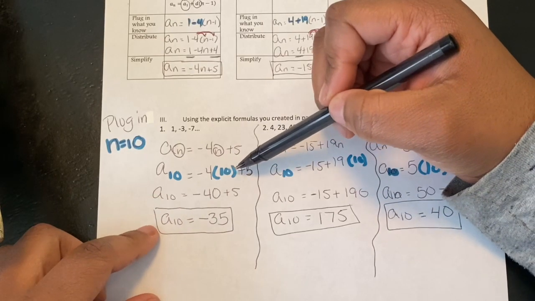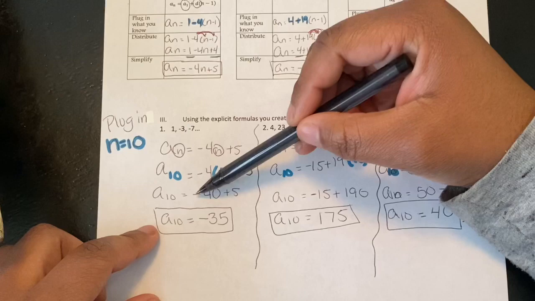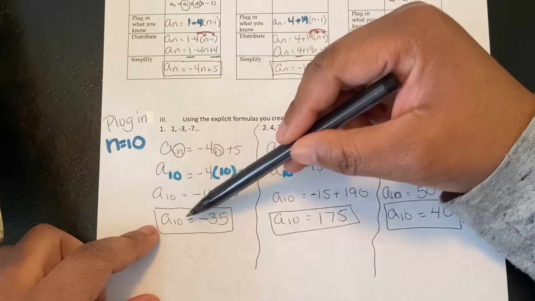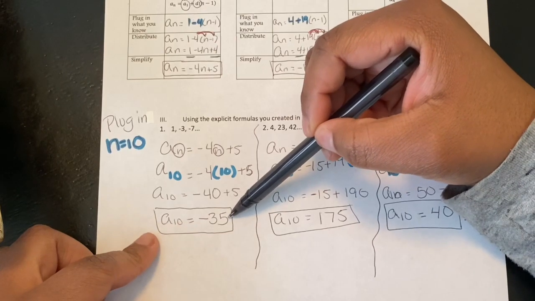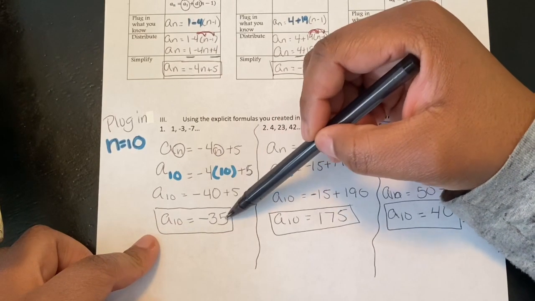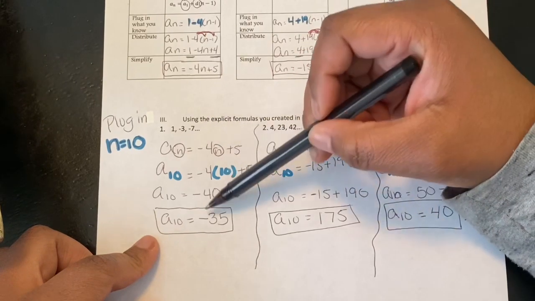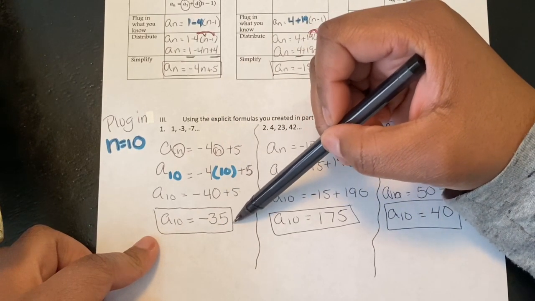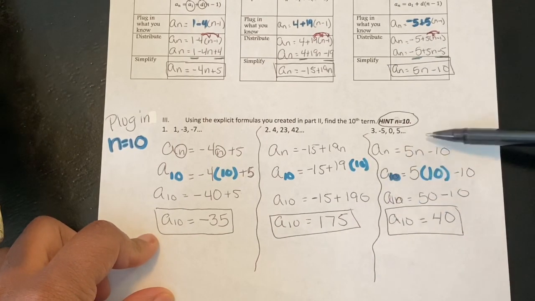And now you just solve doing your calculations. A sub 10 equals negative 4 times 10, which is negative 40, plus 5. And negative 40 plus 5 is negative 35. So this tells us that the 10th term in this sequence, we only show 3 here, but if I kept going, the 10th term would be negative 35. And I basically just plugged in 10 for the other 2 as well.